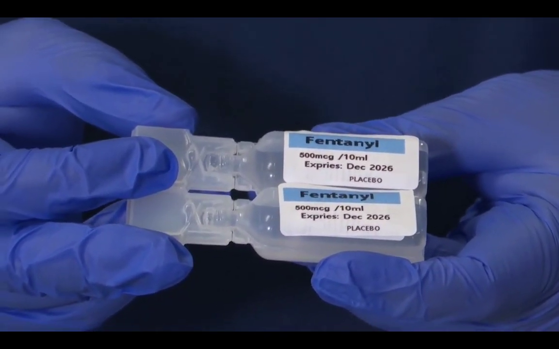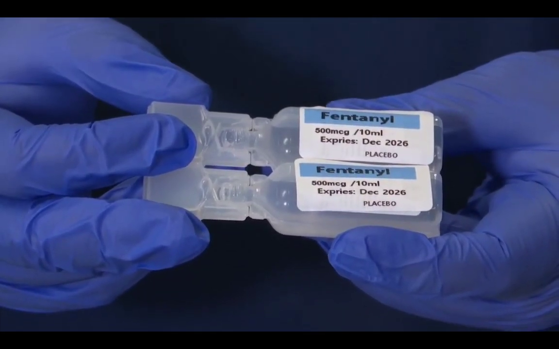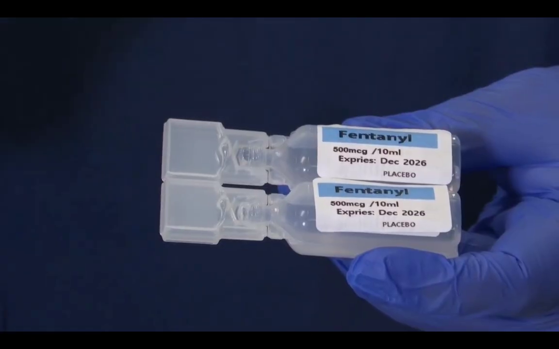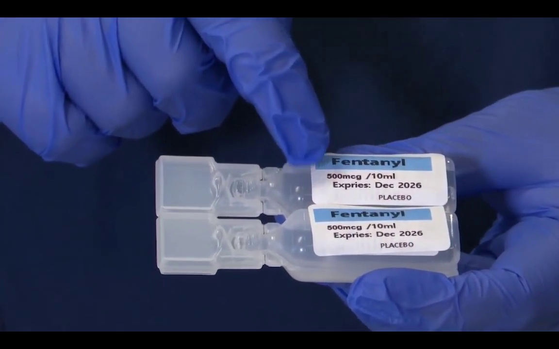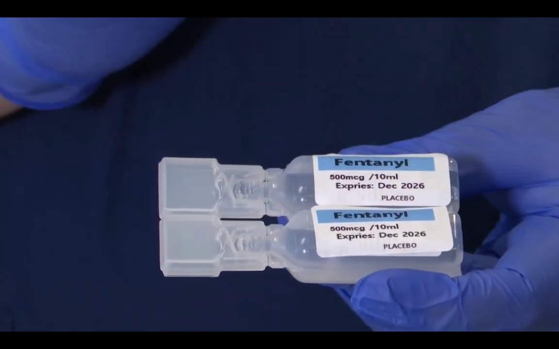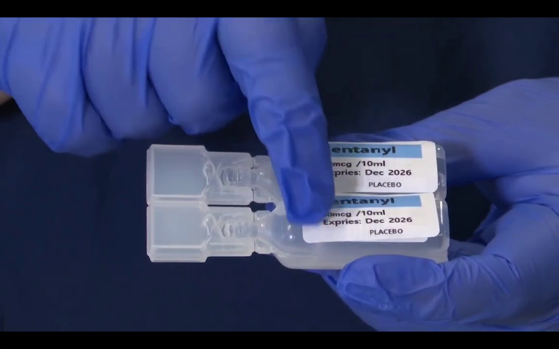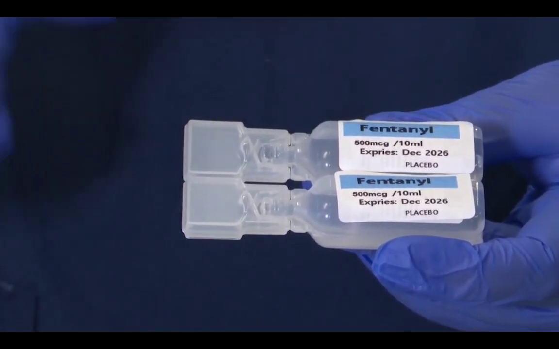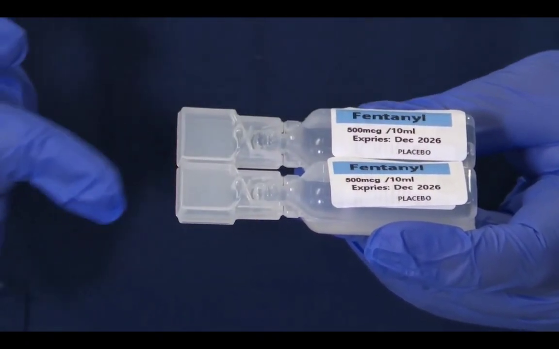And as we said, our RN is still here with us while we're actually drawing this medication up. The RN will also accompany us to the bed space and be with us until we're ready to press start on the machine. So again, this is fentanyl, 500 mics in 10 mils expiring 2026. Fentanyl, 500 mics in 10 mils expiring 2026. So I'm now ready to draw this up using a 20 mil syringe and a red needle. Doesn't need to be sharp to draw this up.